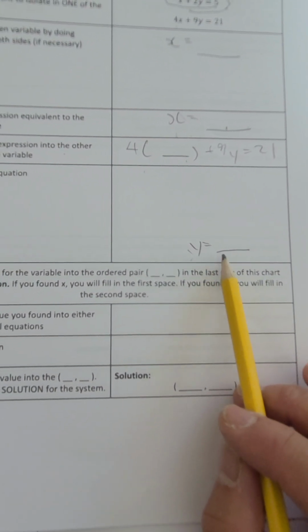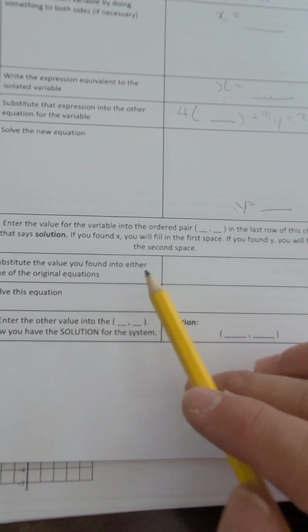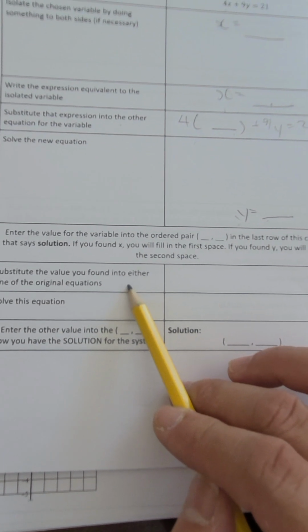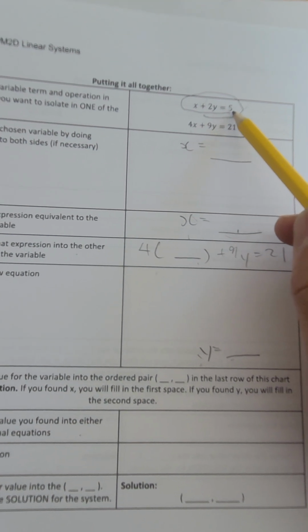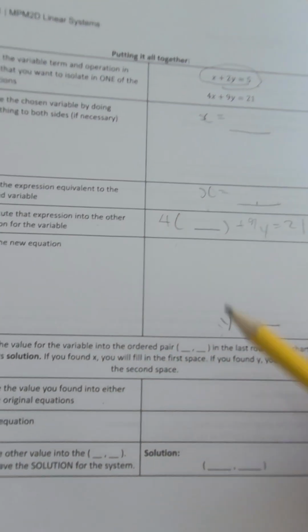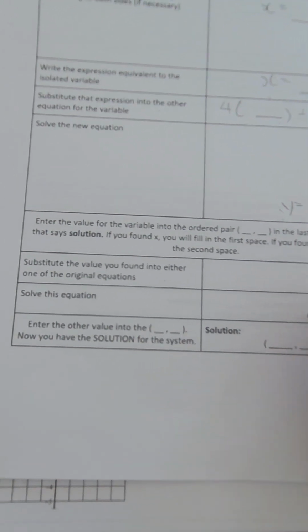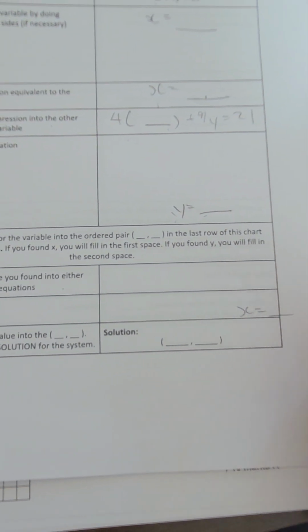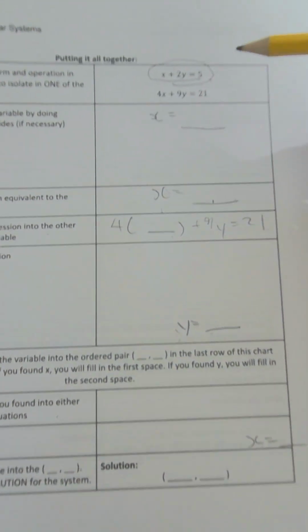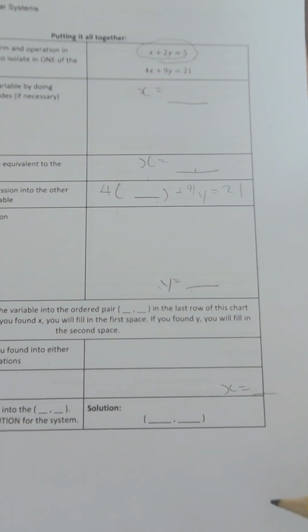After you figure out y, you substitute y into one of the original equations. I probably would use this one. Smaller numbers are always nicer. And then you're just going to solve for x at this point. So this is what I'm going to ask you to do.